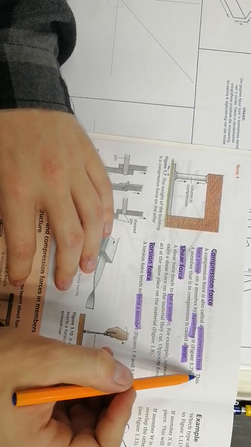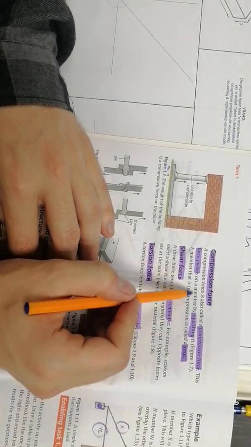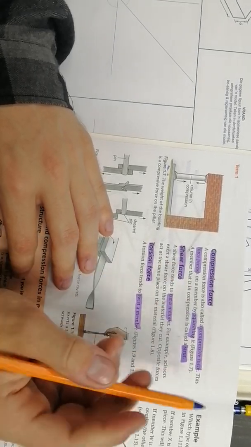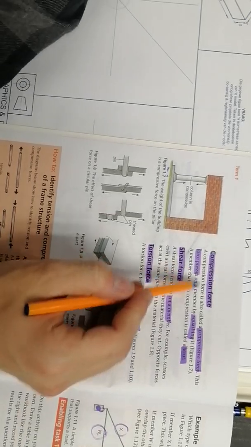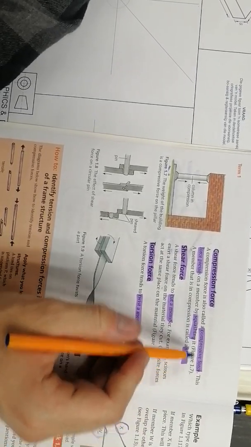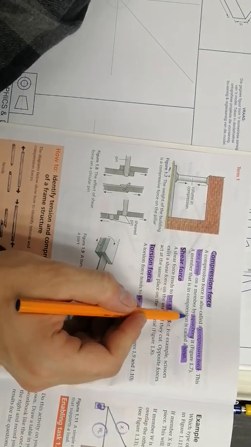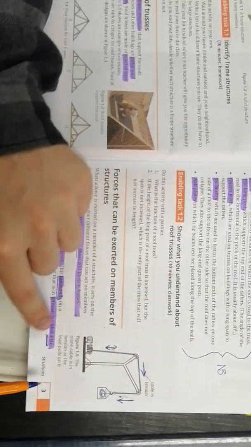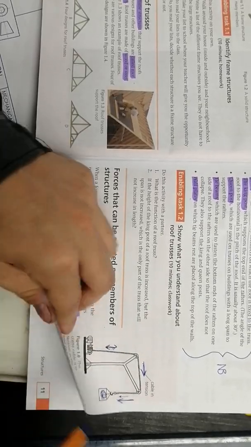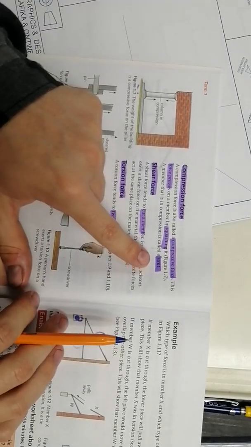Now see, like I already said, this force presses on a member by squashing it. So if you use the word push or press or squash, you will get your marks. That's why I underline those words. Now here you'll see in figure 1.7, a member that is in compression is also called a strut. So just like on the previous page, where a tension force was called a tie, this is something you must know. A tension force is a tie, and a compression force is a strut.